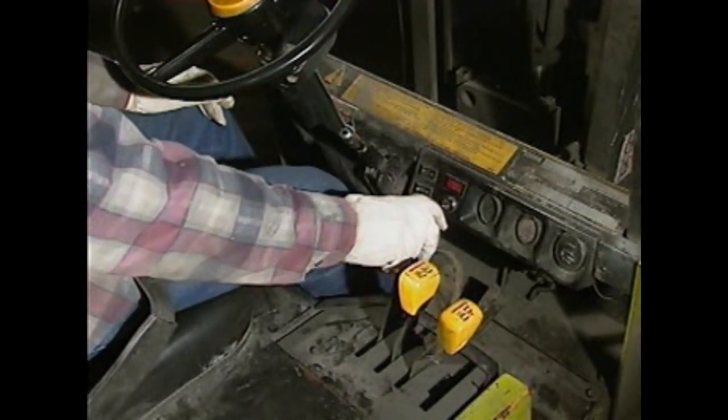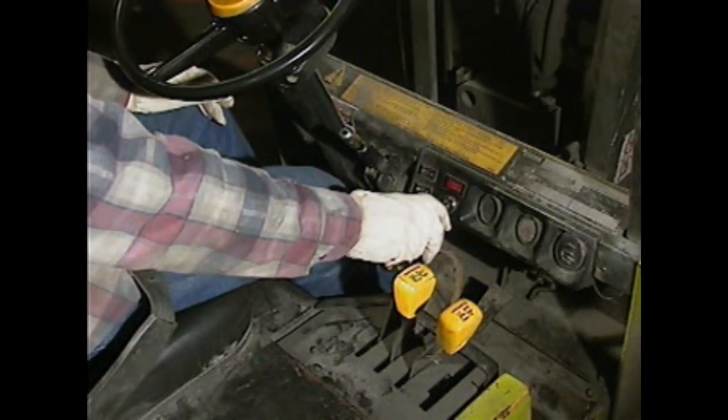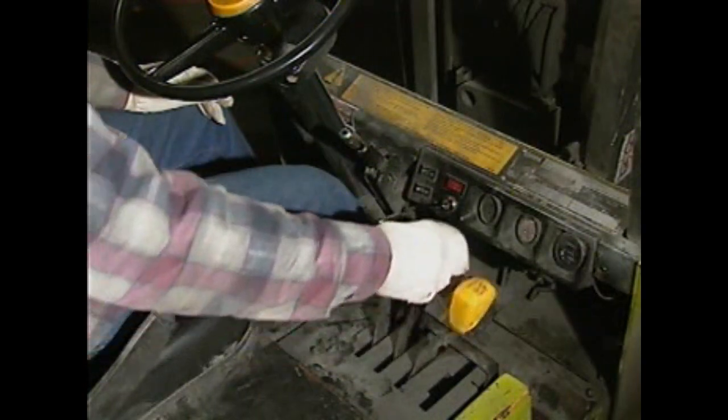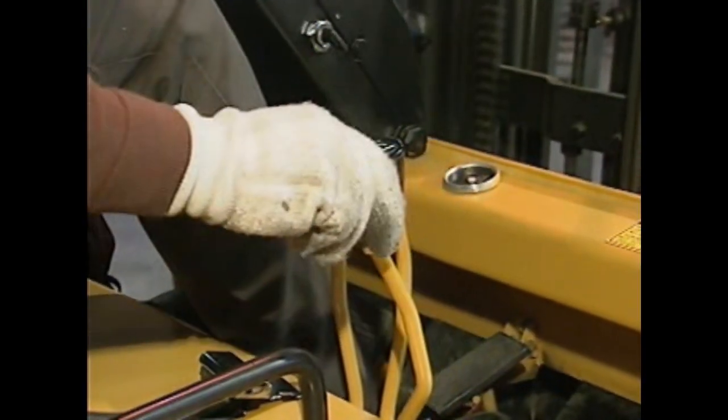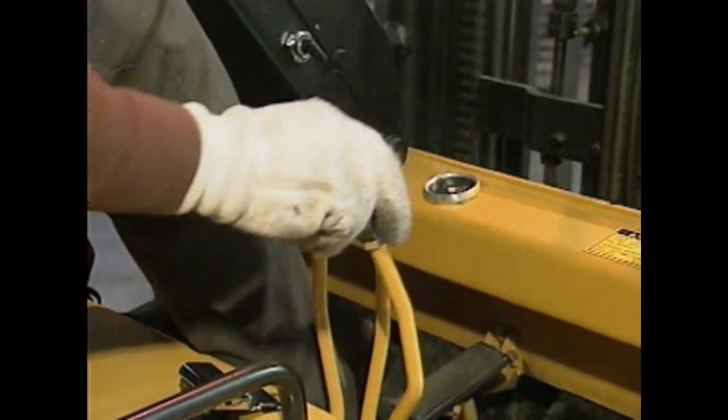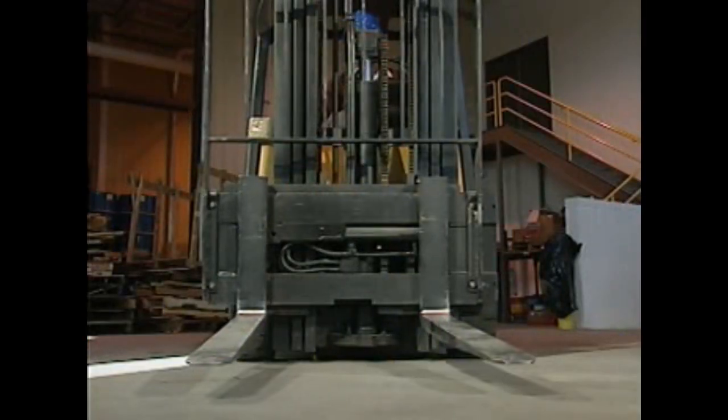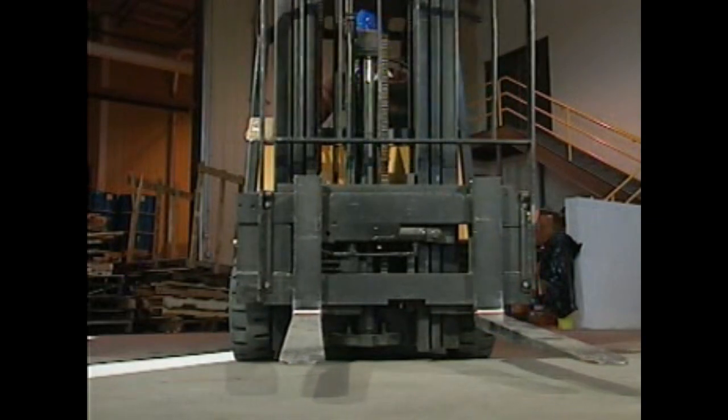Depending on its features, a forklift truck may also have additional control levers for auxiliary functions. For example, this forklift has a lever that's used to control side-to-side movements of a side-shifting carriage that's attached to the mast assembly.